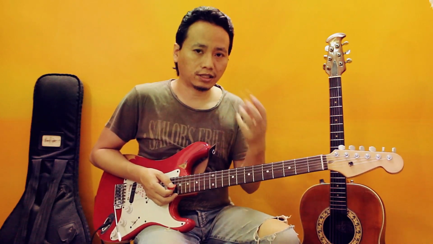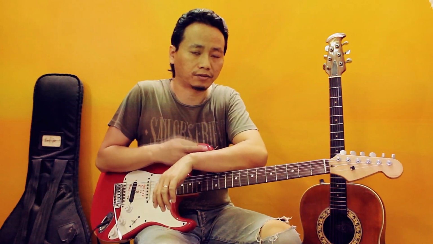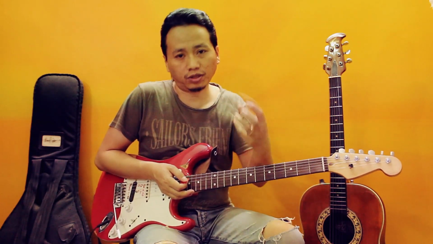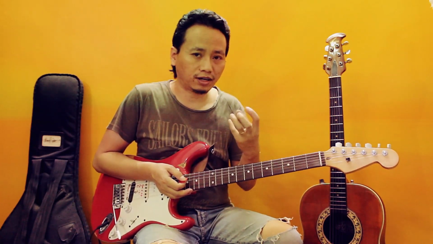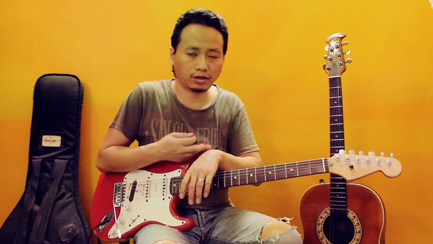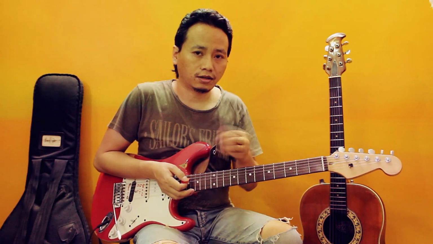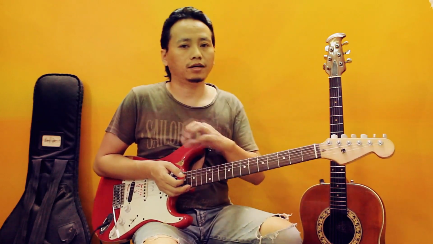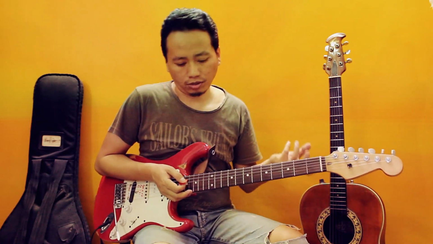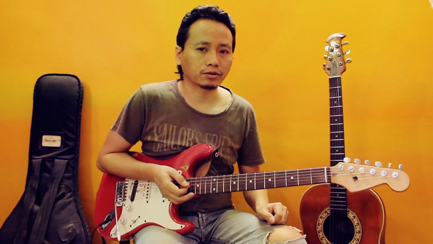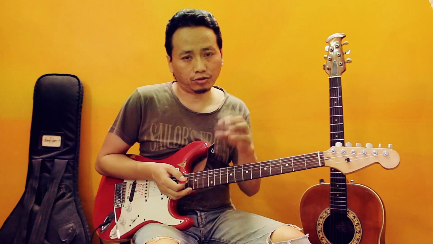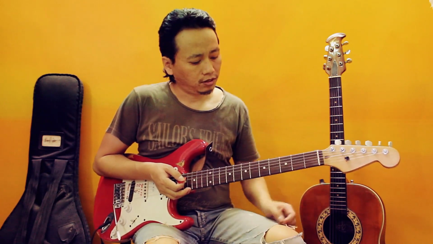Try to count it consistently, like your second hand watch tick. Click, click, click. It never goes fast, it never goes slow. It is always in one tempo, one speed. So if you're counting fast, slightly faster than your regular second hand, try to stay in one same tempo. Otherwise, you can use a metronome, which I will show you later on. A metronome is a device which will keep you playing on time.